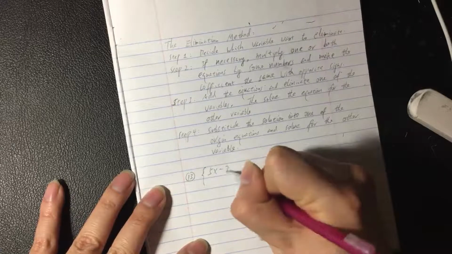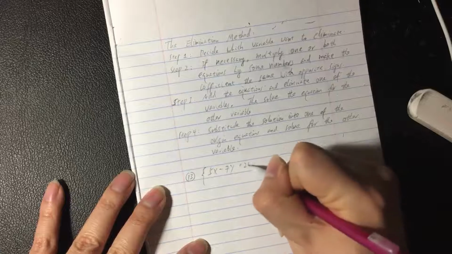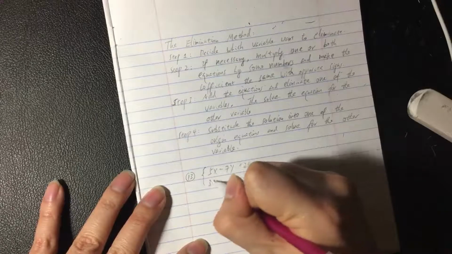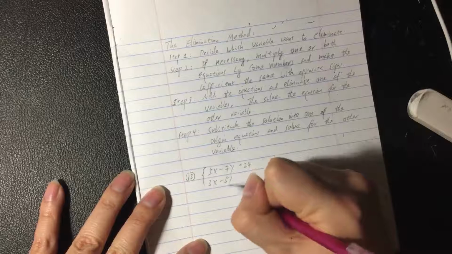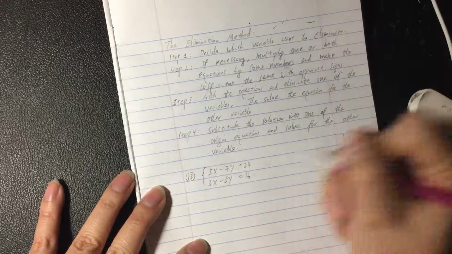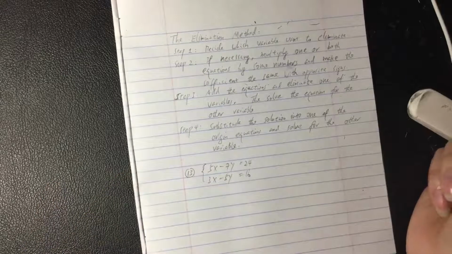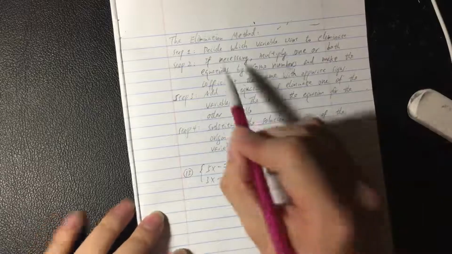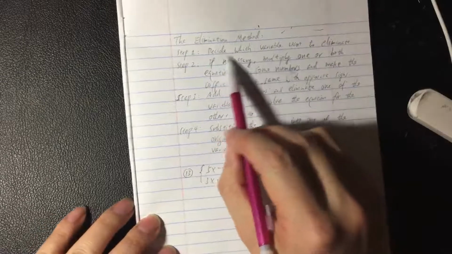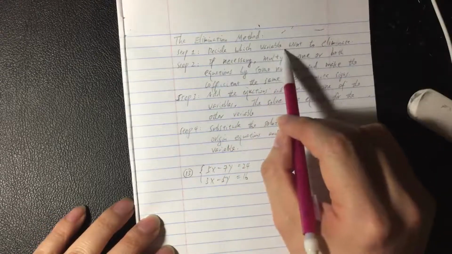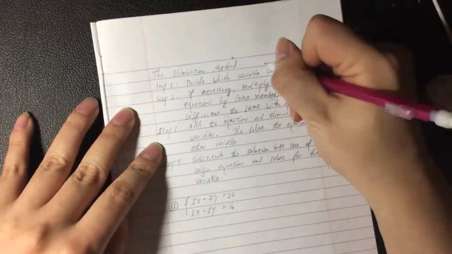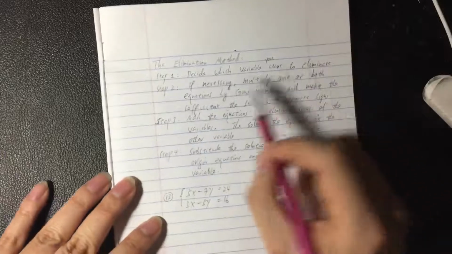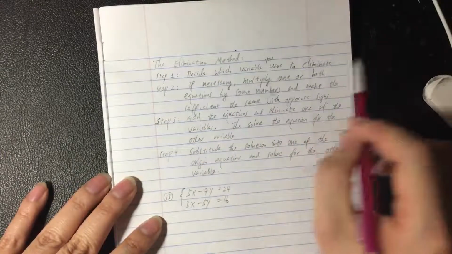5x minus 7y equal to 24. 3x minus 5y equal to 16. So first step, decide which variable you want to eliminate.